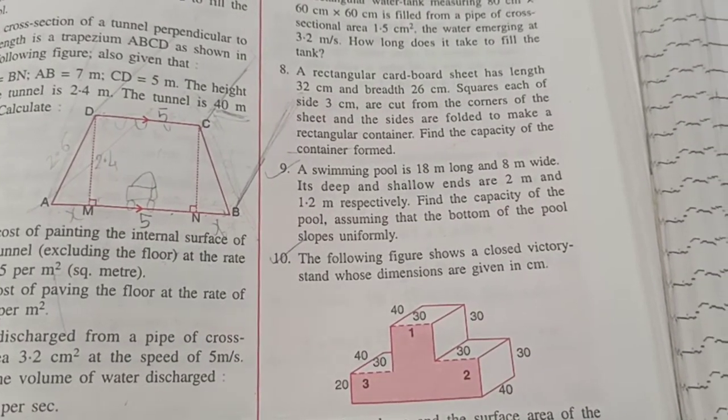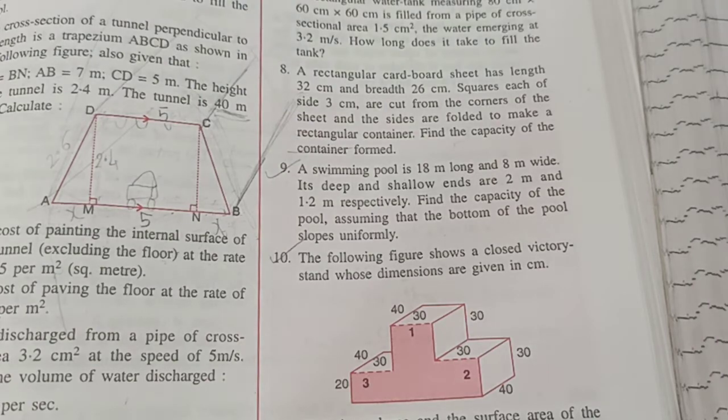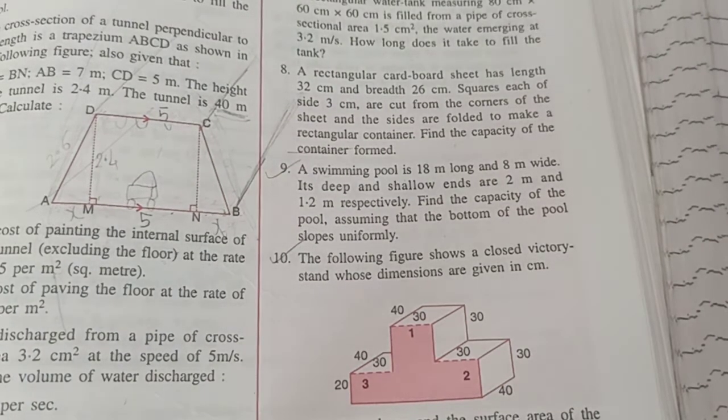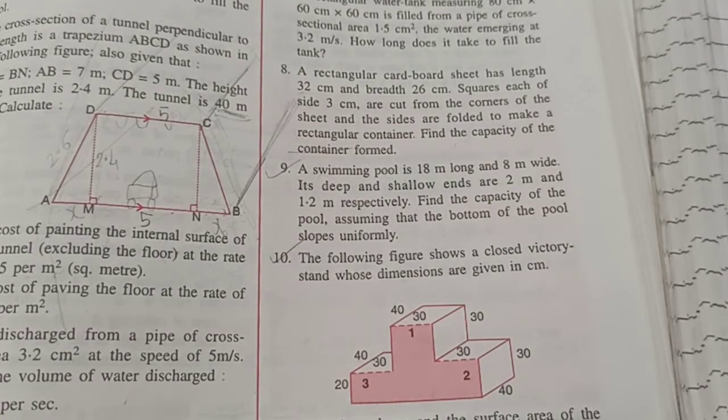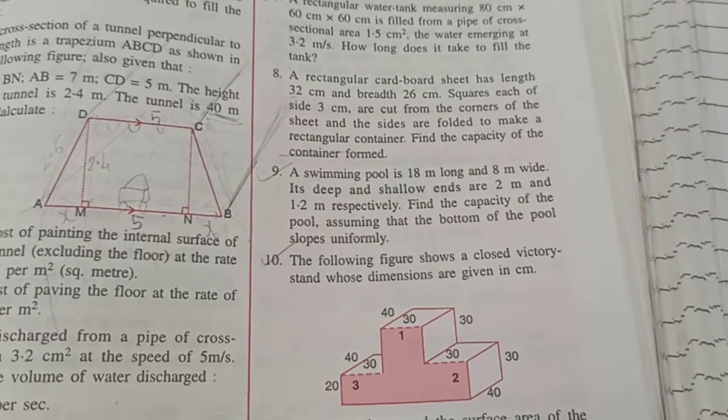Now the 9th sum. There is a swimming pool. It is 18 meters long and 8 meters wide. That is a top view. Its deep and shallow ends are 2 meters and 1.2 meters respectively. You are aware that in a swimming pool, we may have different depths at different places. So we have to find the total capacity or the volume of the pool. Drawing a diagram will make it easy. And the diagram is like this.